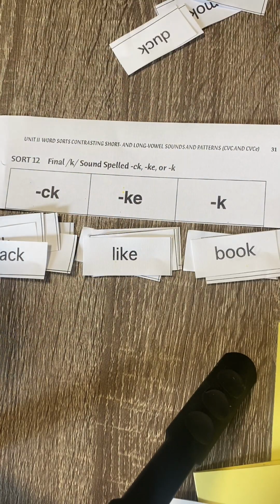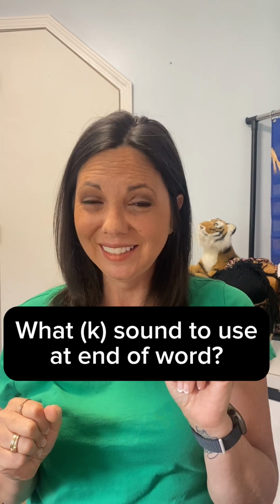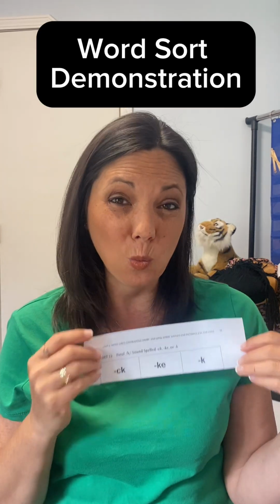Okay. All right, guys. So that was just a quick little lesson on when to use the k sound when it's the final sound in a word, and an example of doing a word sort using an example from Words Their Way.